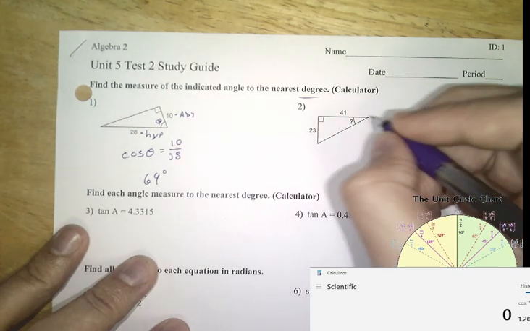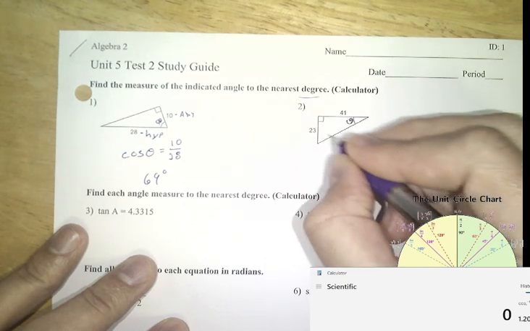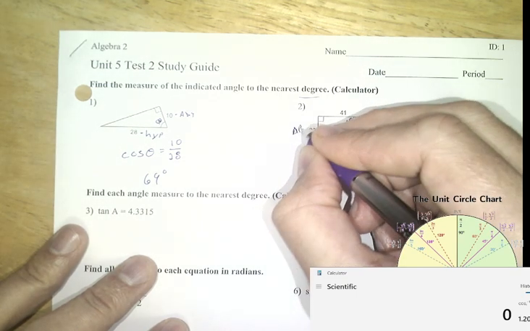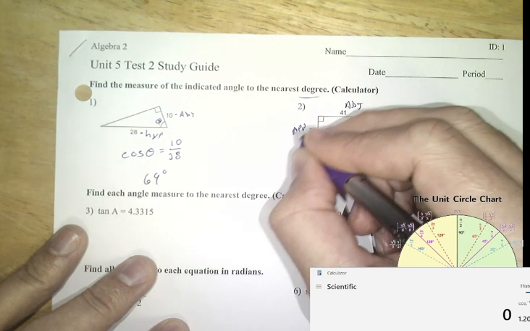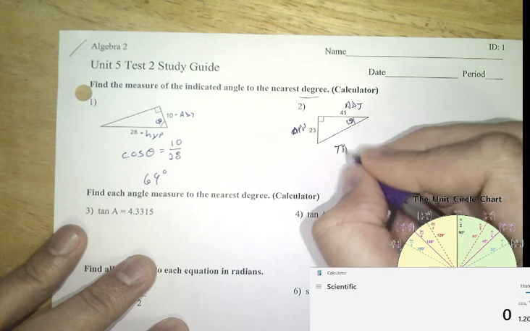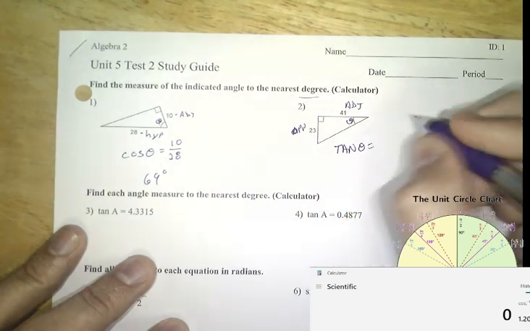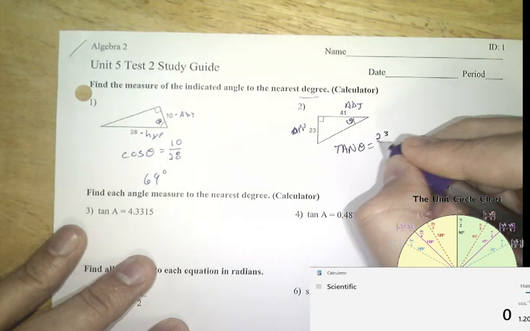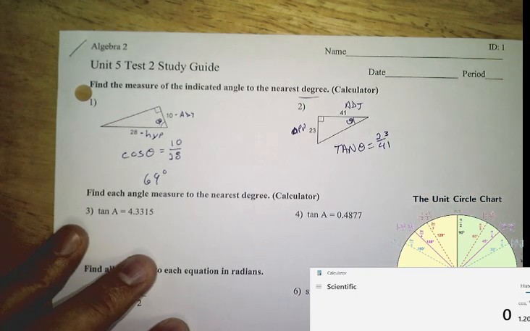So let's look at this next one. There is our theta, and we have the opposite side and the adjacent side. So tangent of theta is equal to 23 over 41. In our calculator, and again, your TI-84 is going to work a lot differently than this one, 23 over 41.